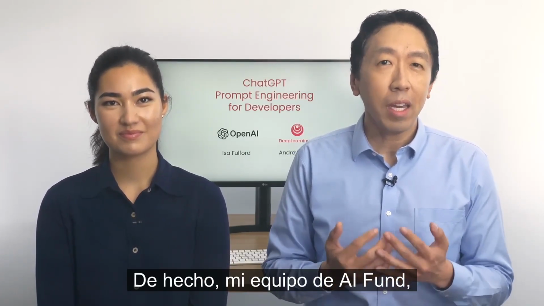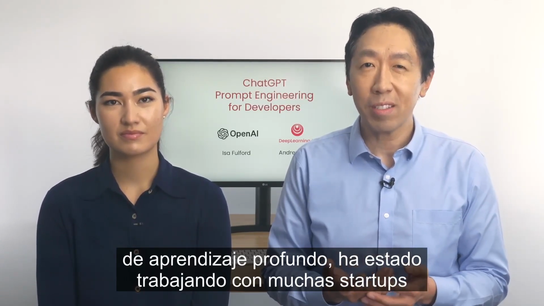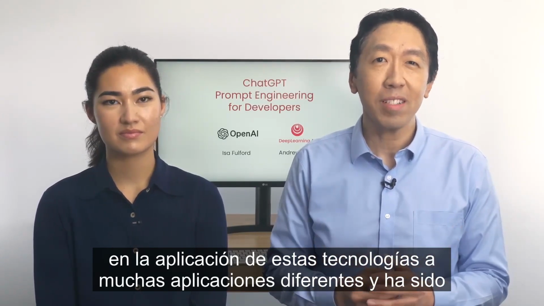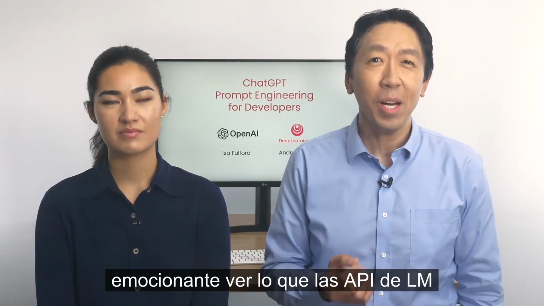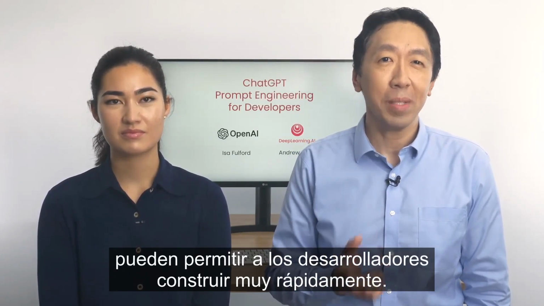In fact, my team at AI Fund, which is a sister company to learn.deeplearning.ai, has been working with many startups on applying these technologies to many different applications. And it's been exciting to see what LLM APIs can enable developers to very quickly build.